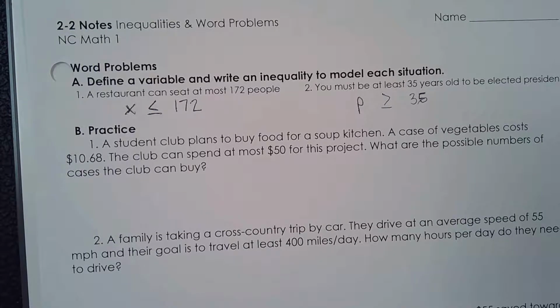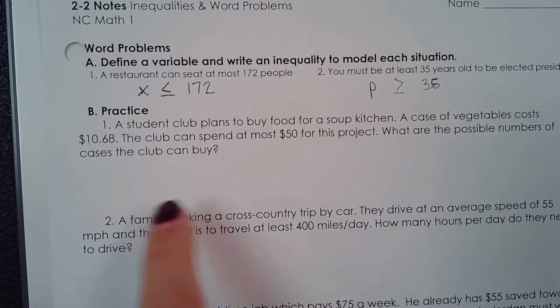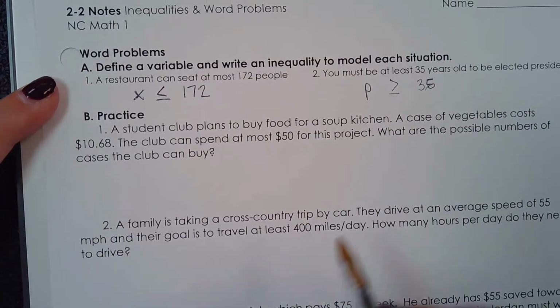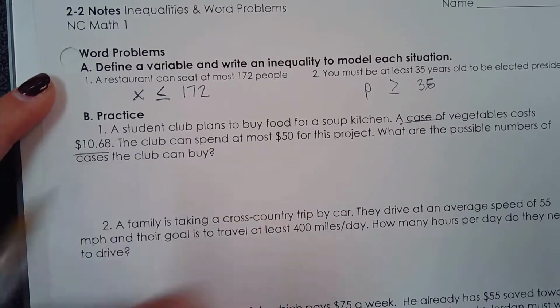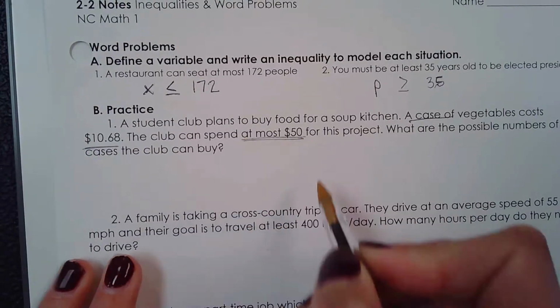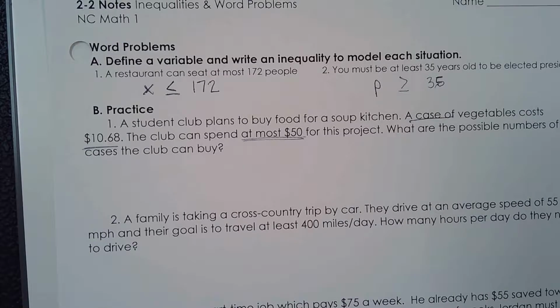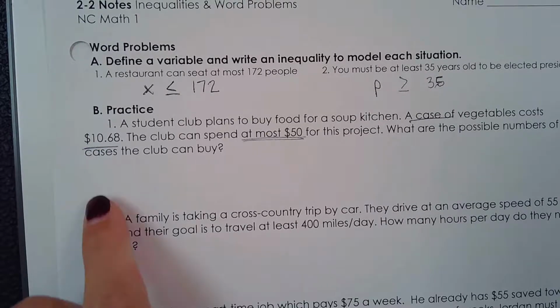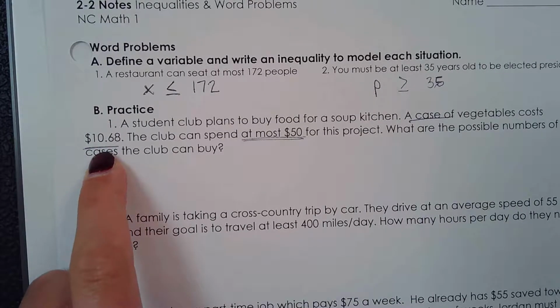Questions so far? Alright, so for the next ones, we're actually going to have to solve these a little bit. So it says the student club plans to buy food for a soup kitchen. A case of vegetables costs $10.68, so one case costs $10.68. The clubs can spend at most $50 for this project. What are the possible numbers of cases that the club can buy? So we know that a case costs how much money? $10.68. Do we know how many cases we're buying?